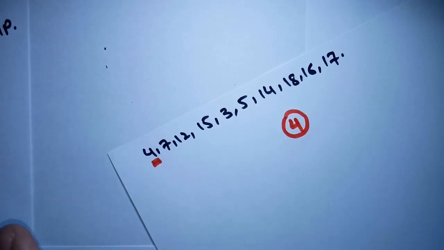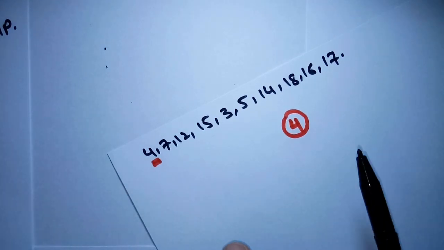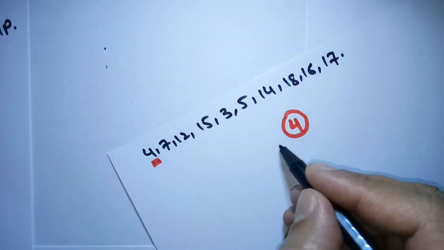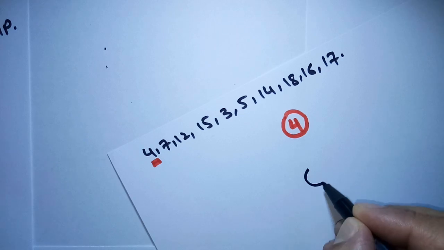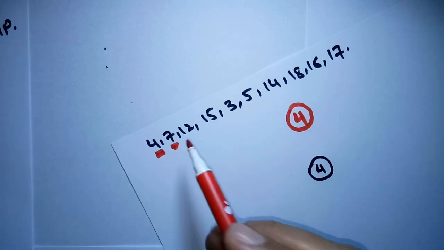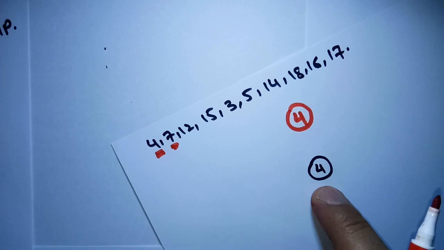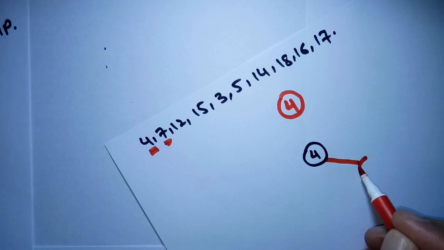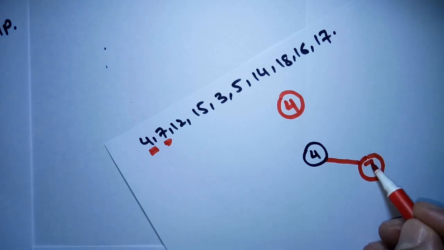Rule number 1 says if Z is the root, then you just need to make it black. So this will be transformed to black color. That's it, rule number 1 is done. Now let's insert the new node. The next node is 7. 7 is greater than 4, so it will go to the right of 4. The new node is red.